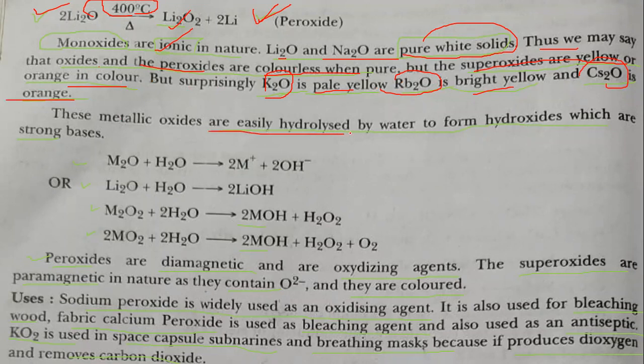These metallic oxides are easily hydrolyzed by water to form the corresponding hydroxides, and those are strong bases. So see, lithium oxide reacts with water to form lithium hydroxide. Again, these superoxides react with water to form the corresponding metal hydroxide. Here is a superoxide, and this is a peroxide. This peroxide reacts with water to form the corresponding hydroxide, and the superoxide reacts with water to form the corresponding hydroxide.